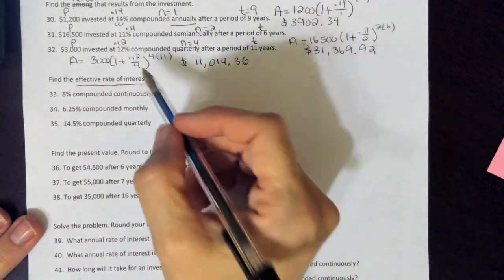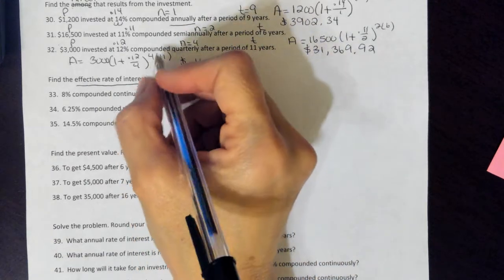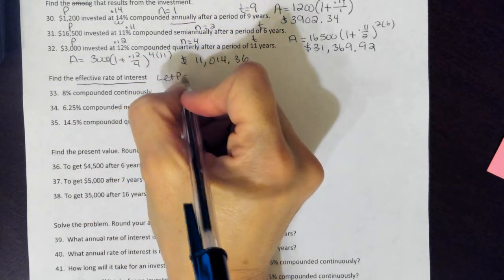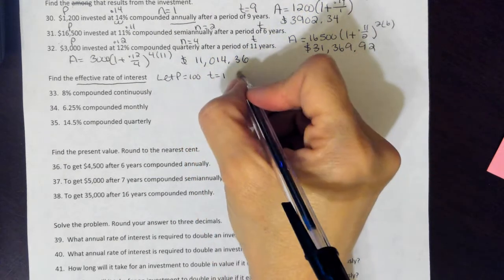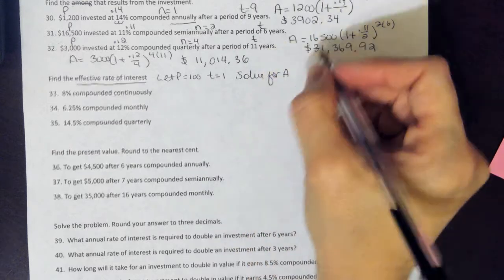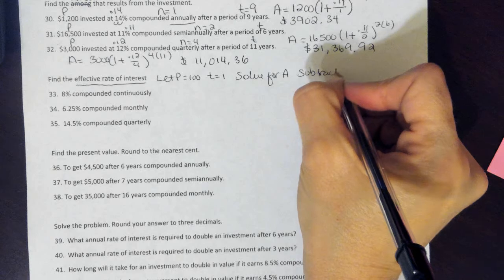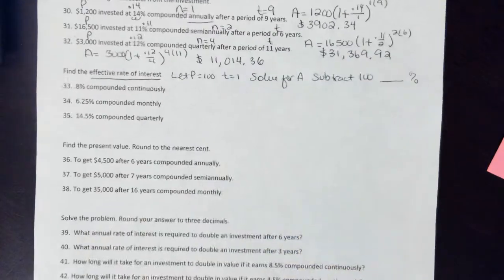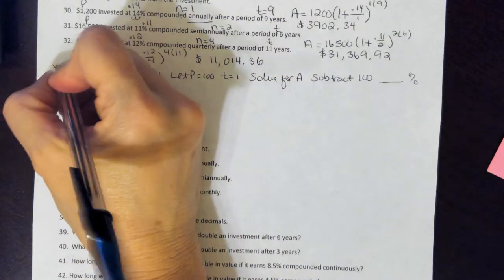All right. On 33, 34, and 35, they're going to ask me to find what's called the effective rate of interest. We talked about doing this, and there are a couple things you have to remember. Anytime you do effective rate of interest, we're going to let P equal 100, and you're going to let T equal 1. You're going to solve for A, and then you're going to remember to subtract 100. And then whatever your answer is, that's your percent. You have to know this process. It will not be written on there for you.